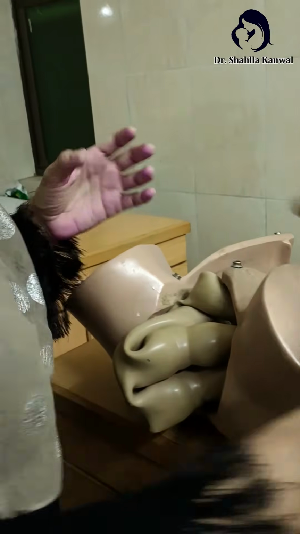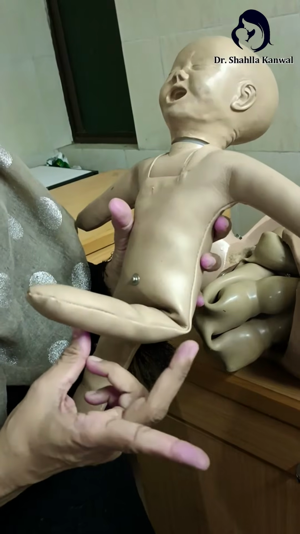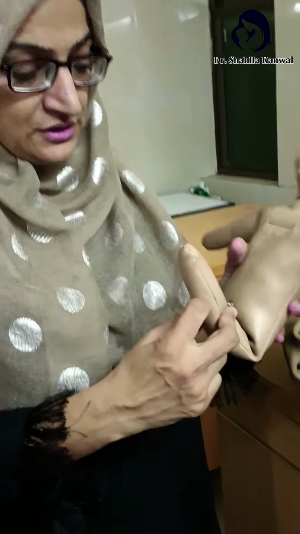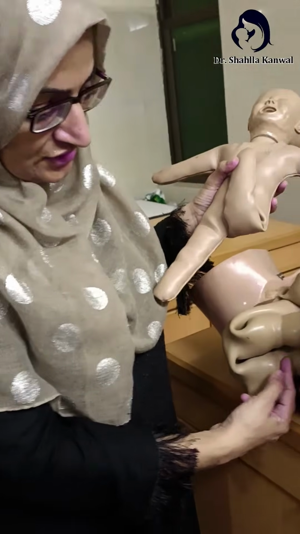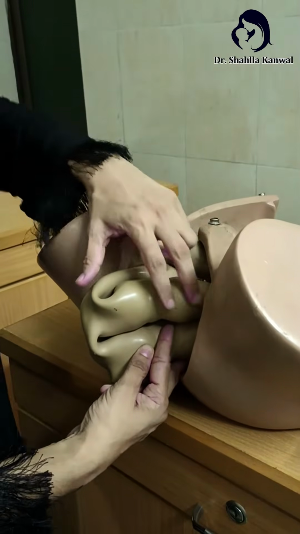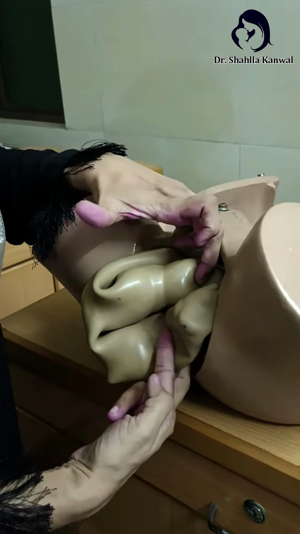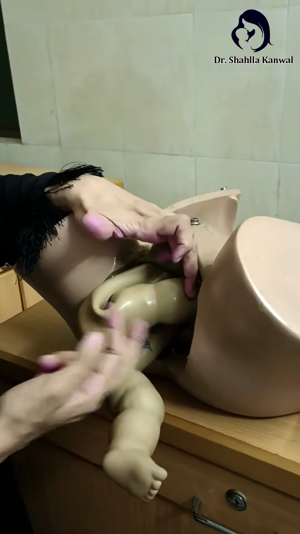I will demonstrate on this dummy. When the legs are extended, you have to put your index finger in the popliteal fossa and the middle finger over the knee joint, and by flexing the leg, you deliver the leg.